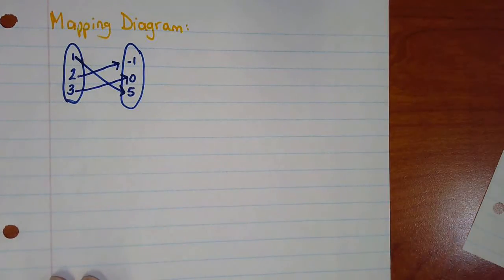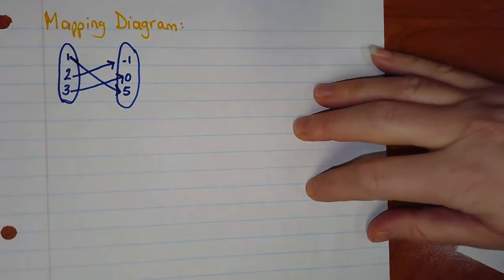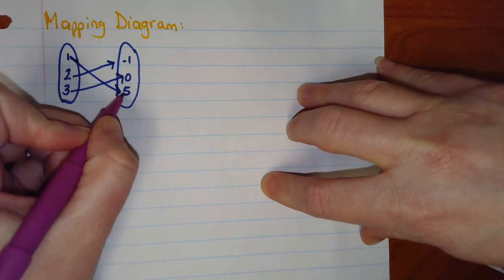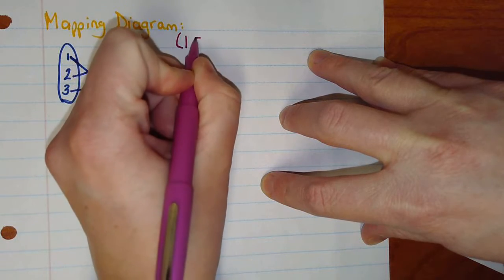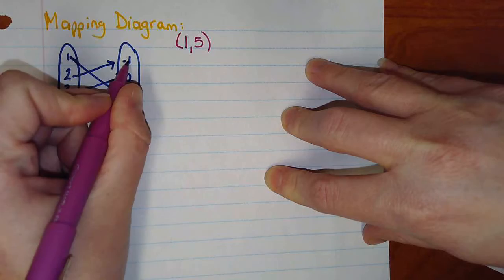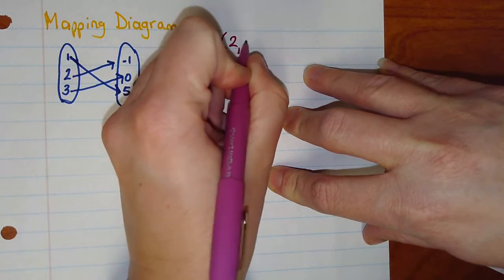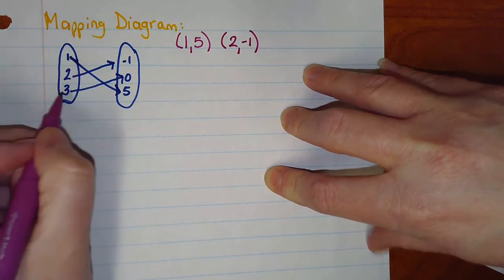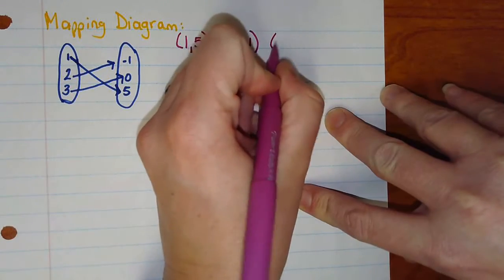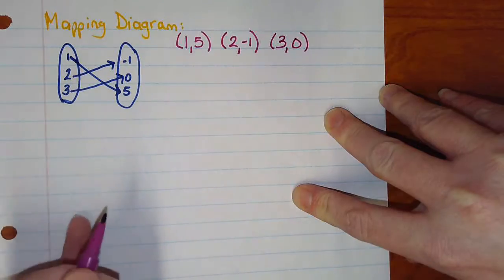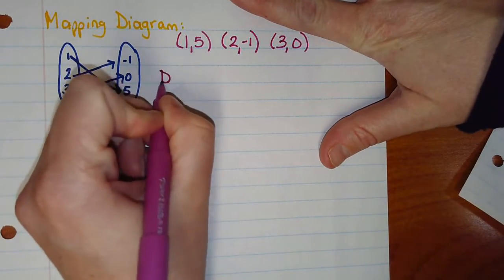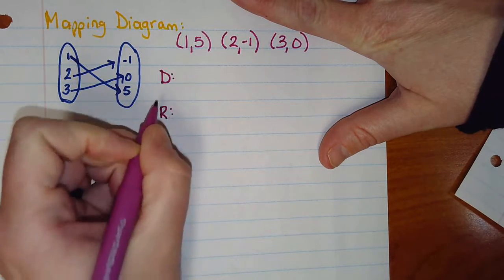what that means, or what's happening here, is I'm creating coordinates. So here, if I have a 1 and it has an arrow pointing to a 5, that means I have a coordinate of 1, 5. If I have a 2 with an arrow pointing to -1, that means I have a coordinate of 2, -1. And same thing here. If I have a 3 with an arrow pointing to 0, that means I have a coordinate of 3, 0. From there, now that I have my coordinates, I can create my domain and my range.